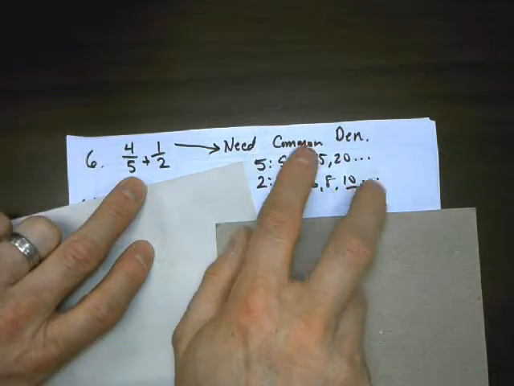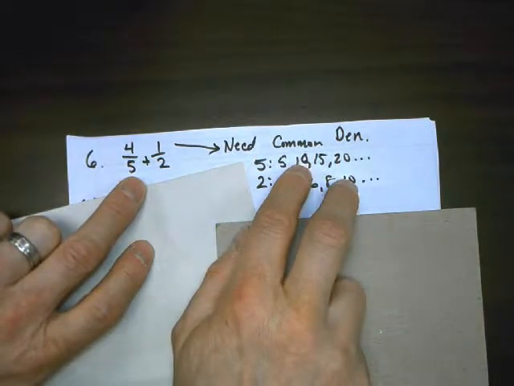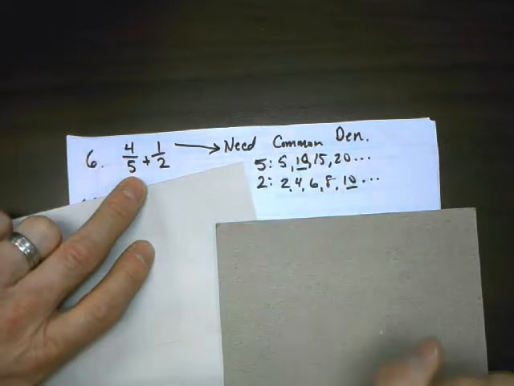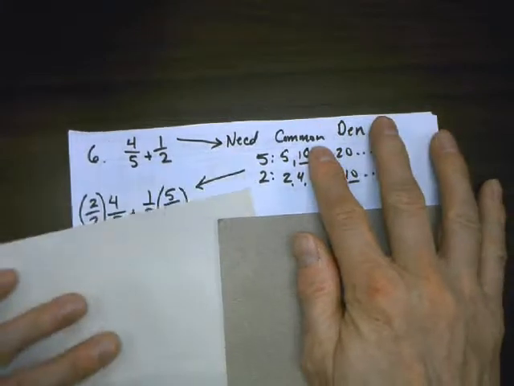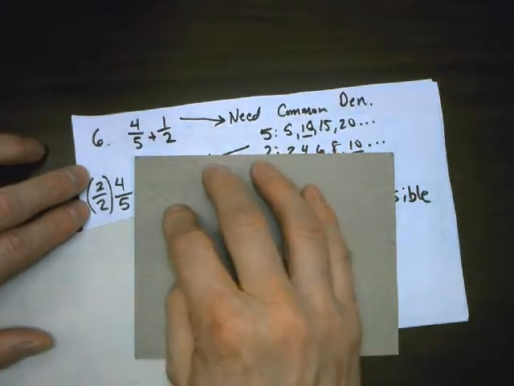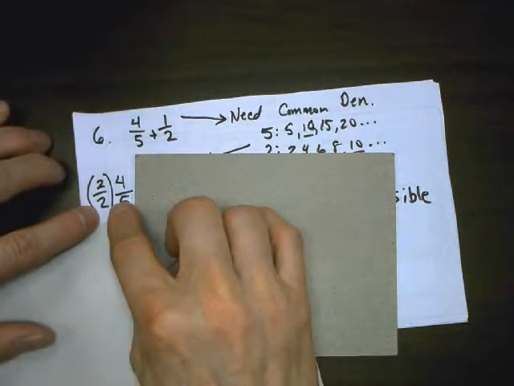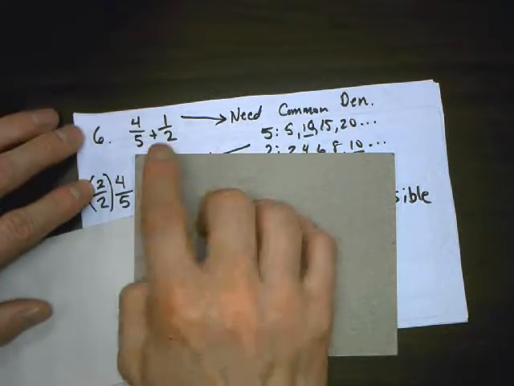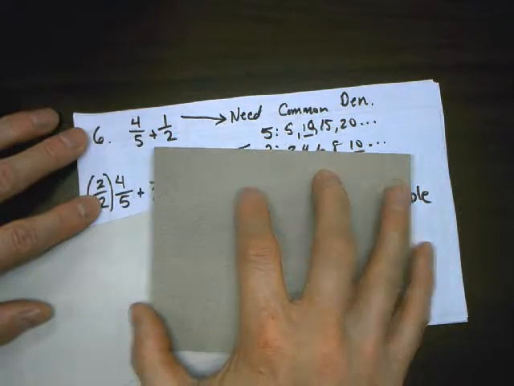because I want to use the first time, or lowest, first time the bottom numbers are the same, or lowest common denominator. So I want to make this 5 into a 10. So I multiply 4/5 by 2 over 2, because that'll give me a 10 on the bottom. But if I do it to the top also, it's the same fraction as 4/5. It just looks different.